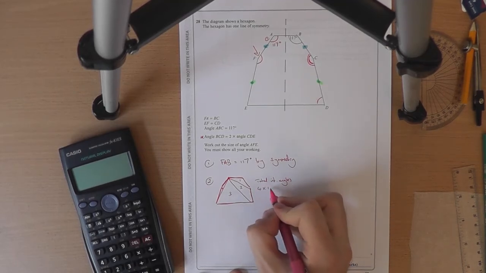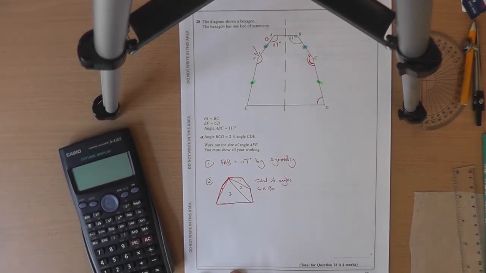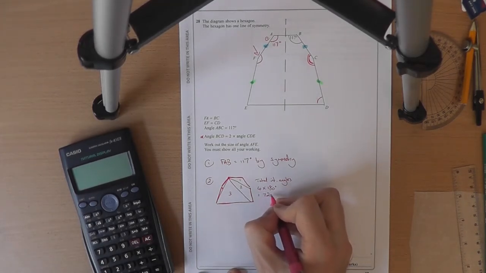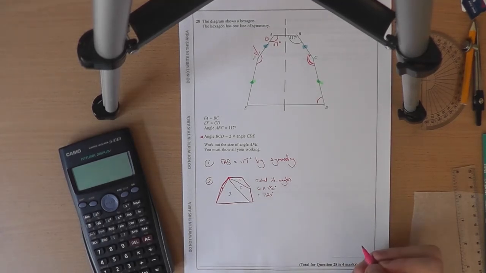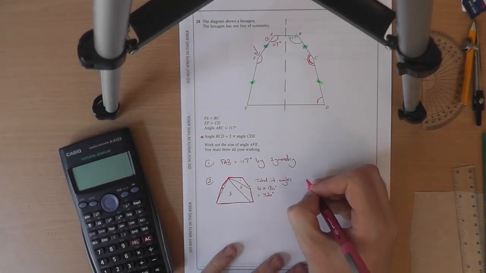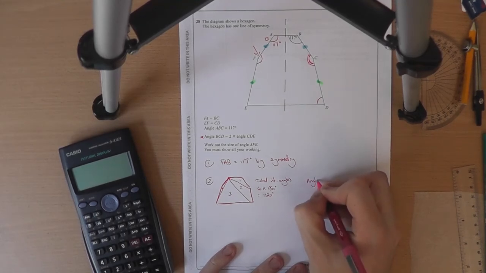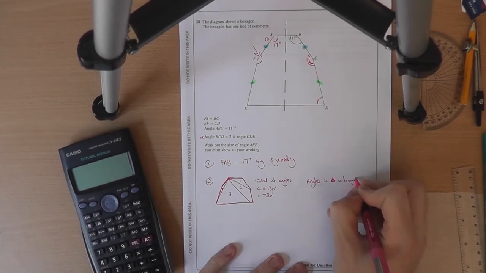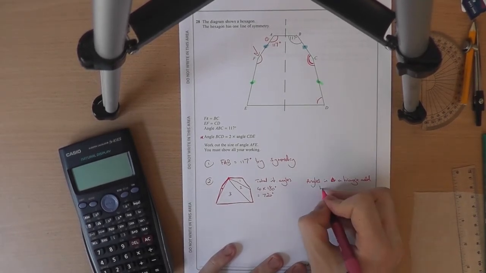will be 4 lots of 180 degrees. Why 180 degrees? Because angles in a triangle add to 180 degrees. 4 times 180 is 720 degrees. Now we can't do any of this kind of dividing the 720 down because the angles are all different sizes. It's not a regular hexagon, but we at least know that all the angles inside there add up to 720 degrees. Because angles in a triangle add to 180 degrees.